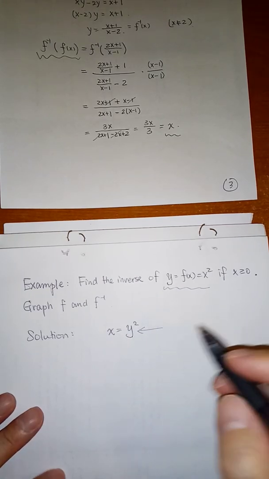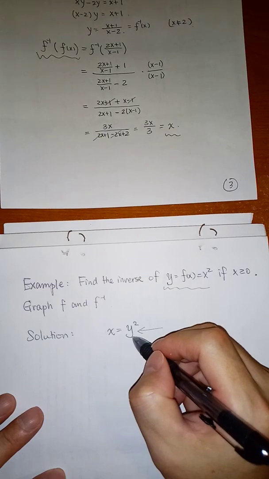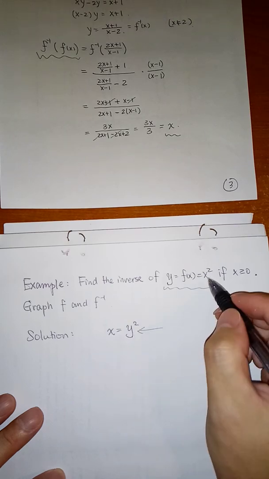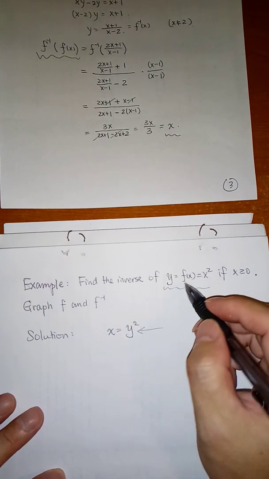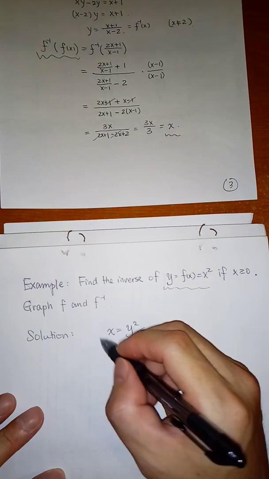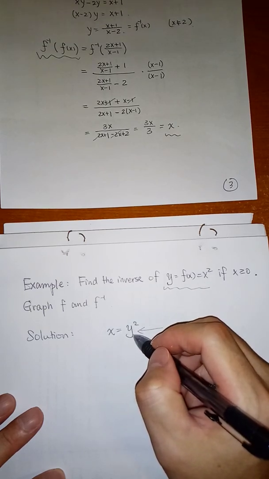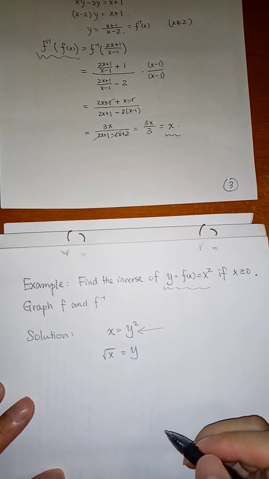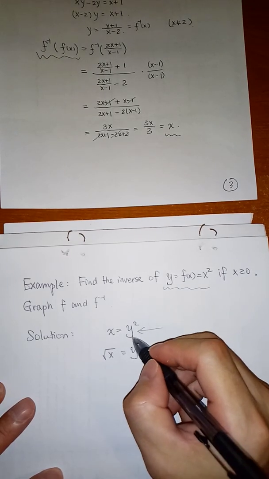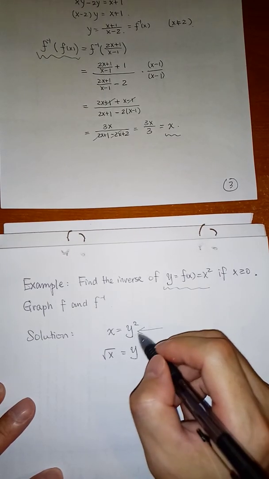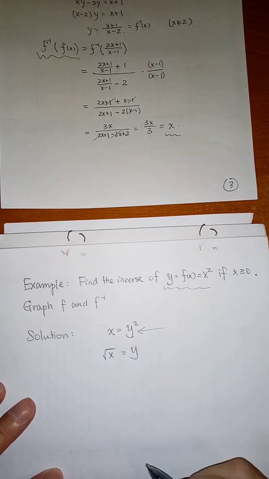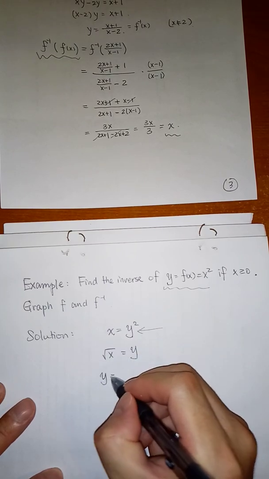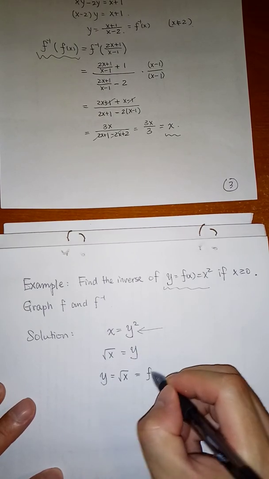Okay? So the range is the original domain, and the domain is the original range. So y corresponds to x. When we take square root, y has to be positive. So we take positive square root. It's because this y, the range, depends on the domain of the original function. Okay, so y is square root of x, that is f inverse.